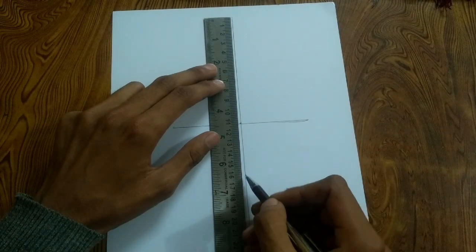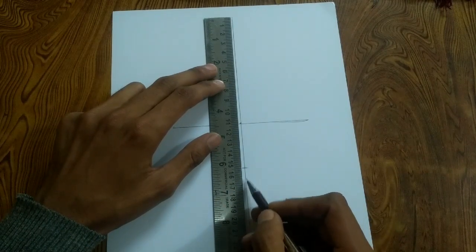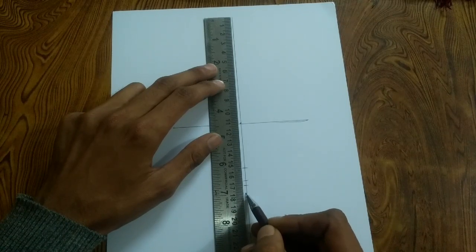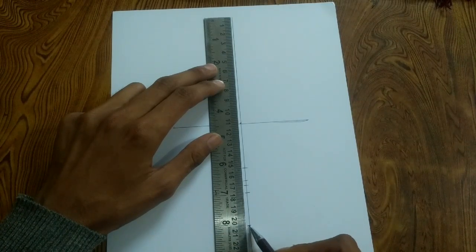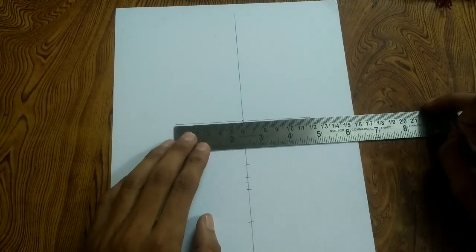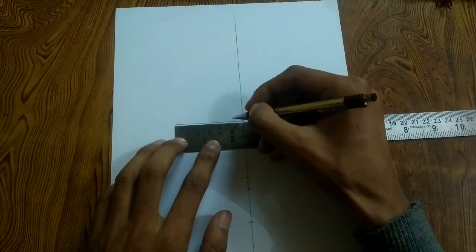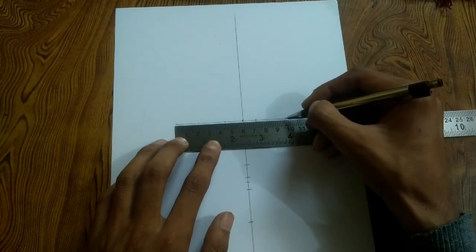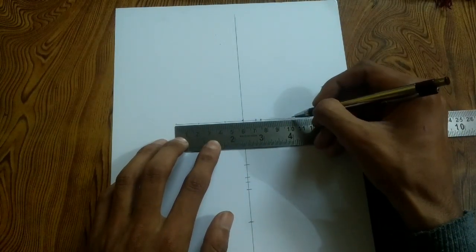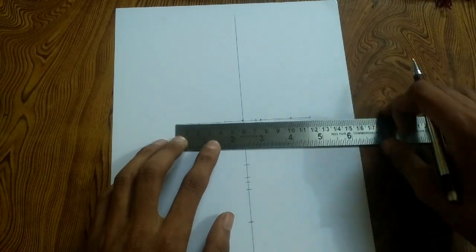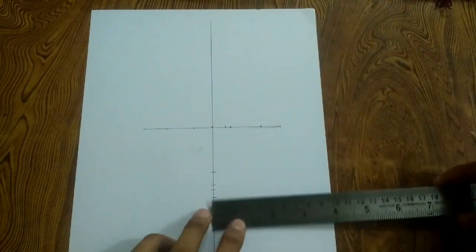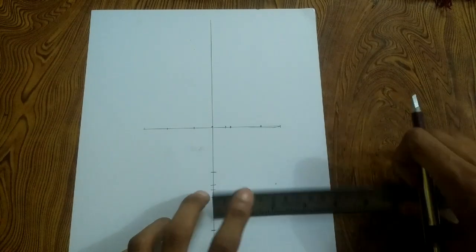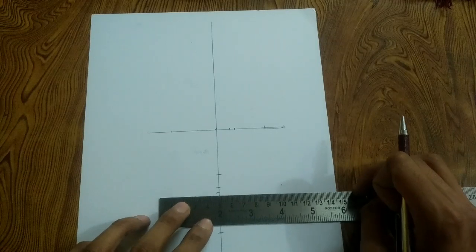Now in this vertical line I will denote all the points for nose, lips and chin, etc. And similarly in the horizontal line I will denote the points for eyes. I will also locate the position of the jaws. These points will be really helpful for the face structure.